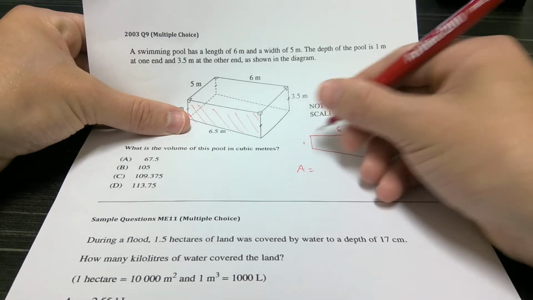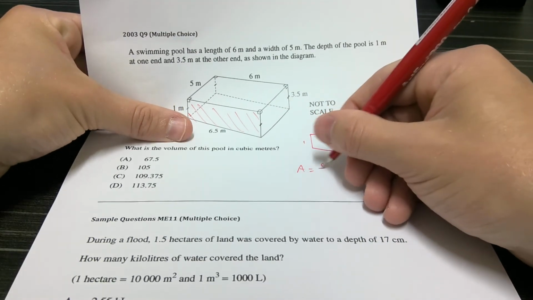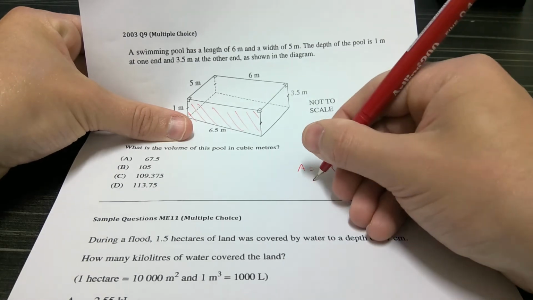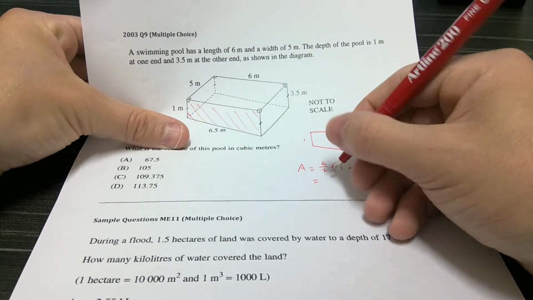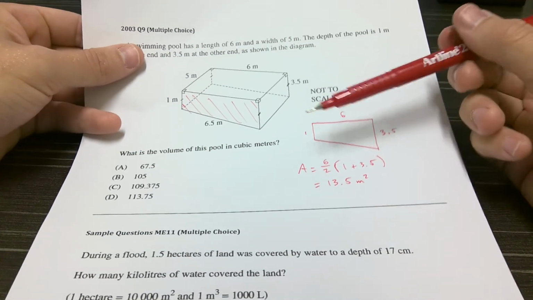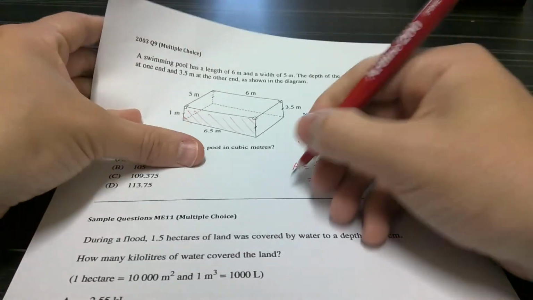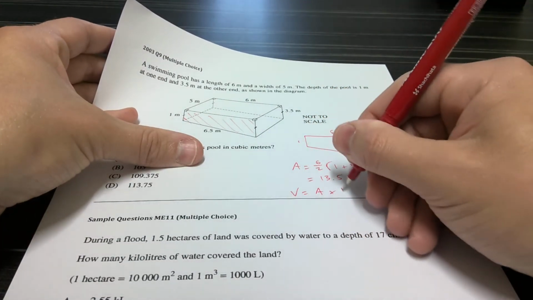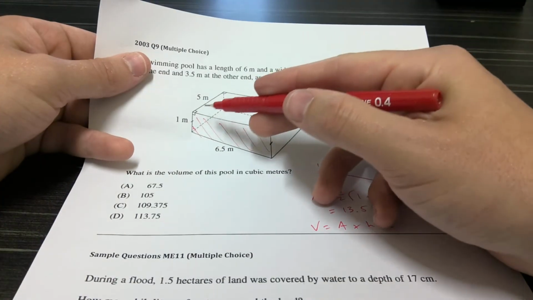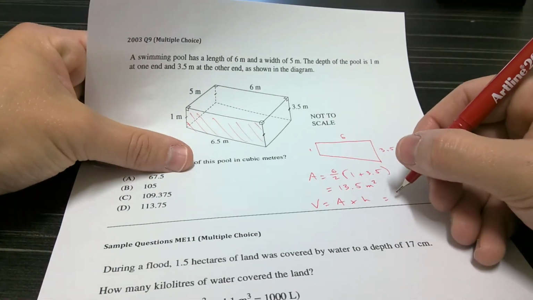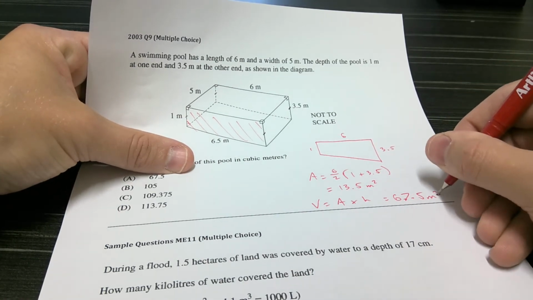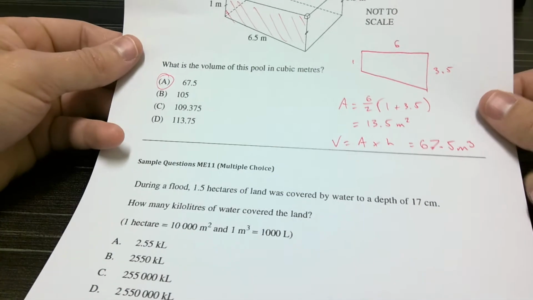So the area of this trapezium is just going to be 6 over 2 times 1 plus 3.5, which equals 13.5 meters squared. And then lastly, to find the volume, the volume is the area times the height, as we've been talking about throughout this video, which is just 13.5 times 5. So that's going to be 67.5 meters cubed. The answer is A.